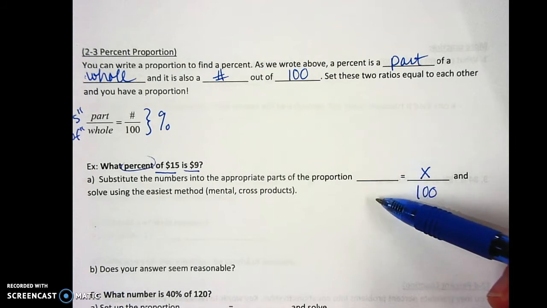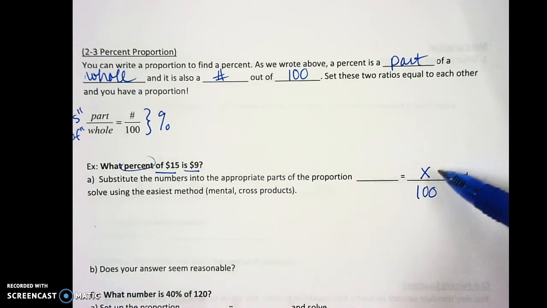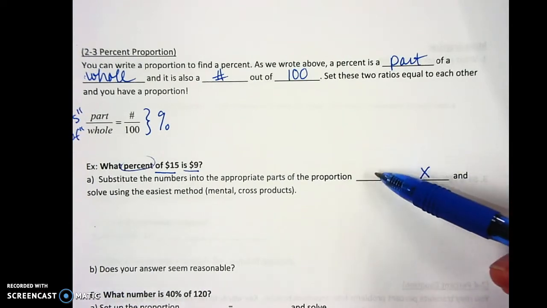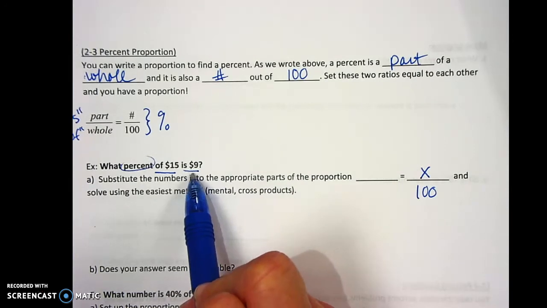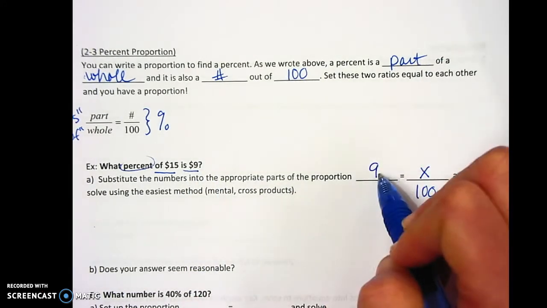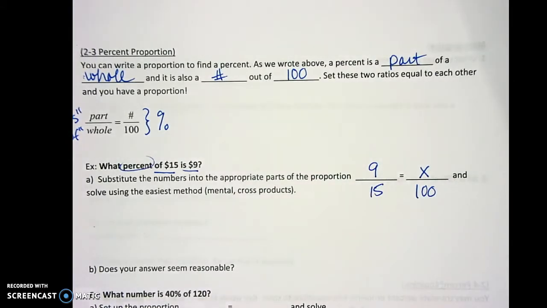The part over the whole. But sometimes you can have questions where it's asking you for a percent that's more than 100. It might be a bigger number in the numerator, but not this time. So, again, most of the time, our smaller number is the part, and the bigger number is the whole. So 9 out of 15 is what percent, is what this proportion says.